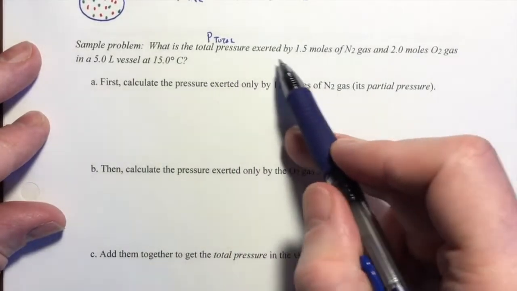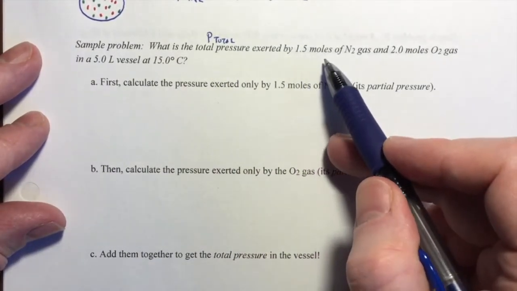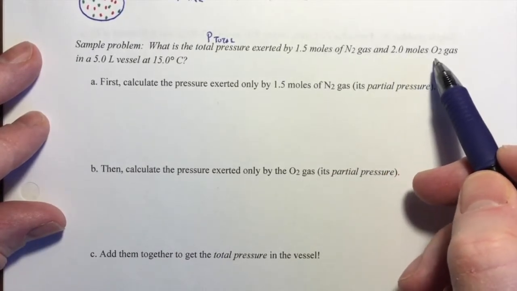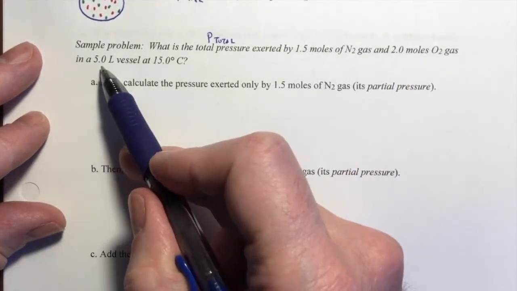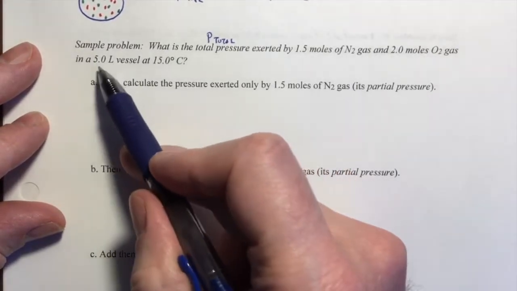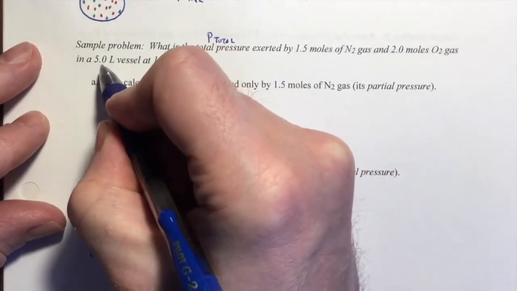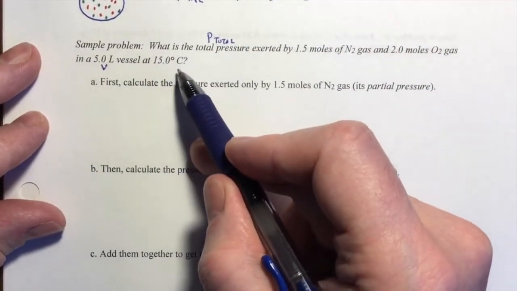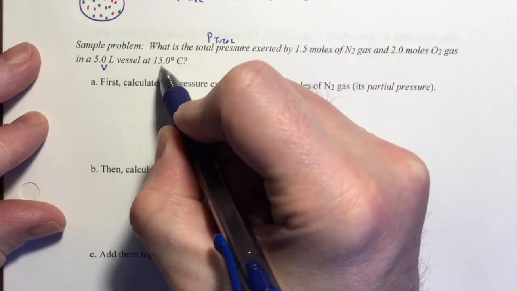What is the total pressure exerted by 1.5 moles of N2 gas and 2.0 moles of O2 gas in a 5.0 liter vessel? There's the overall volume, at 15.0 degrees Celsius, and that is a temperature.